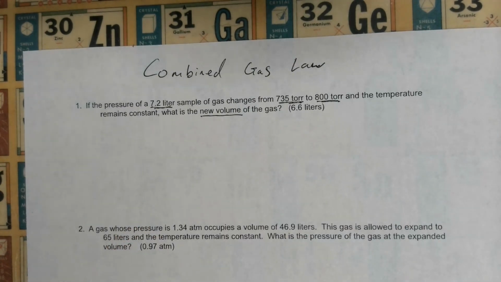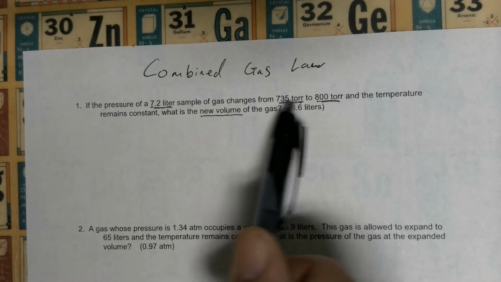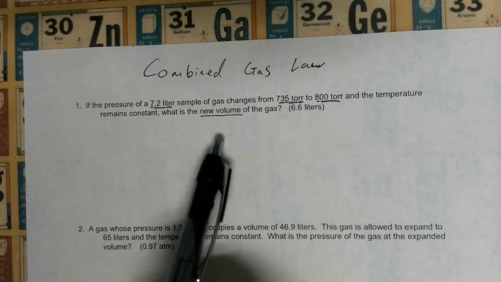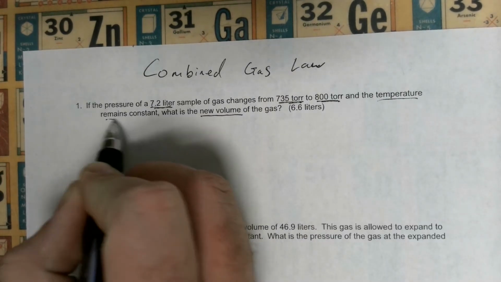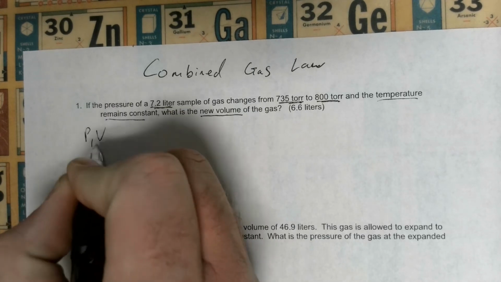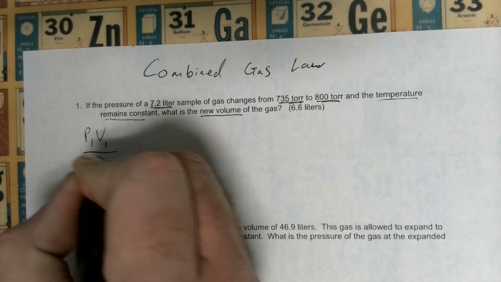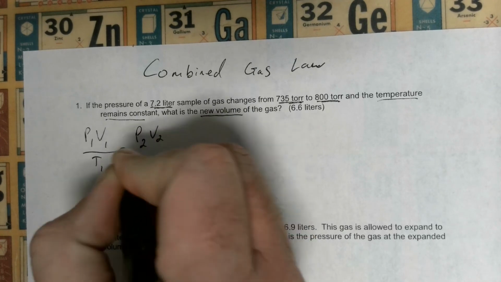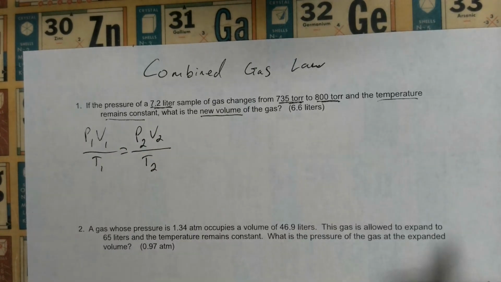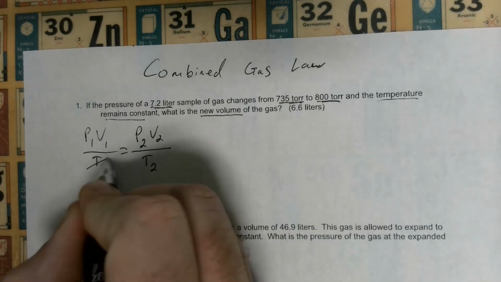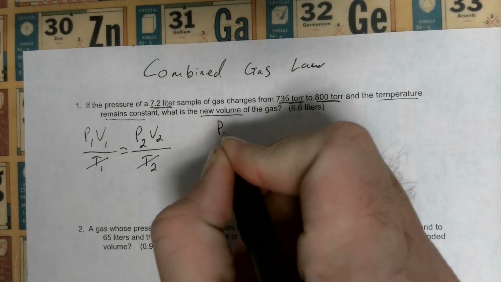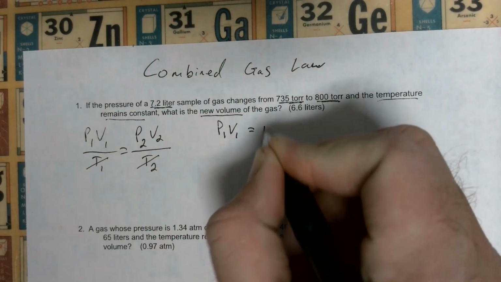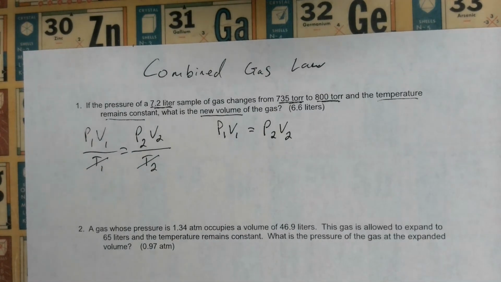Okay, so what are we doing? We're changing the pressure from 735 to 800, and we want to know what happened to the volume. Now, the other thing that's key here is the temperature remains constant. So in our equation, P1 V1 over T1 equals P2 V2 over T2, if it says something remains constant, we can actually ignore that. Since temperature is constant, our equation is P1 times V1 equals P2 times V2.